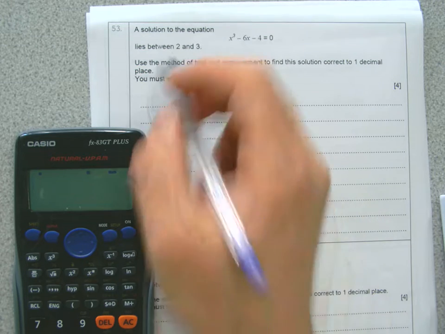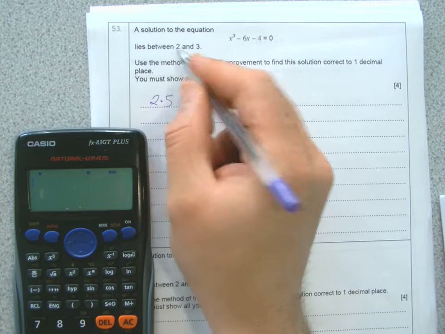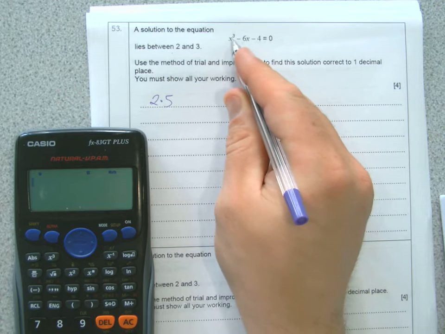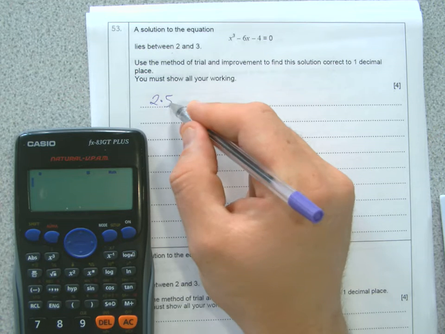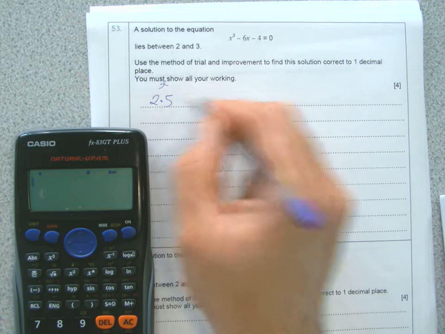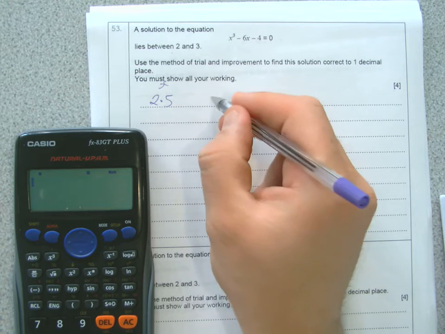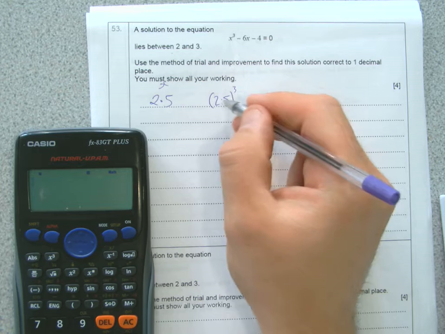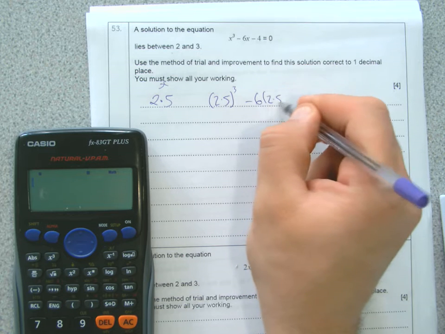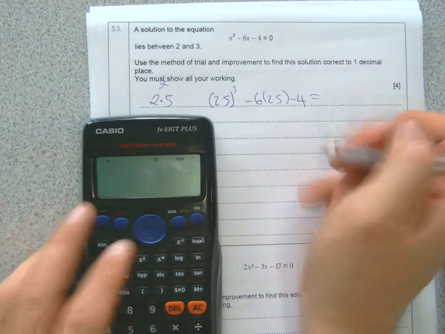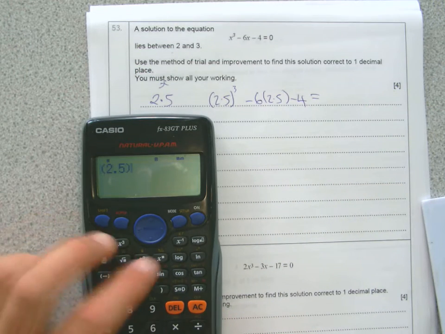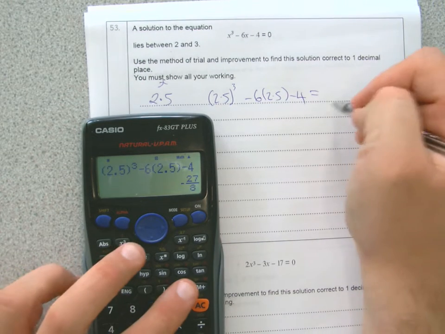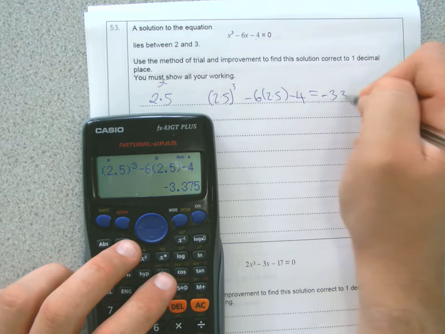Now it says it's between 2 and 3, so we'll try exactly what's in the middle of 2 and 3, 2.5. We always go for what's in the middle. So if you put 2.5 in here, x cubed, well, x now becomes 2.5. That's the value of x I'm going to substitute in here. In terms of what I put in the calculator, I replace x with 2.5 and put in a bracket so it's clear. So I'll type that in the calculator, and I get that, press the SD button, minus 3.375.